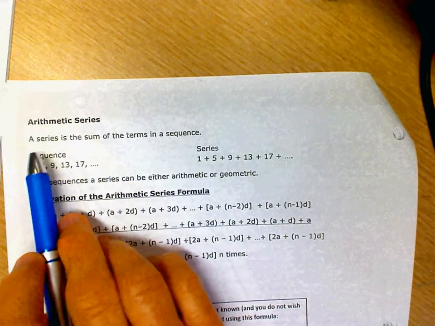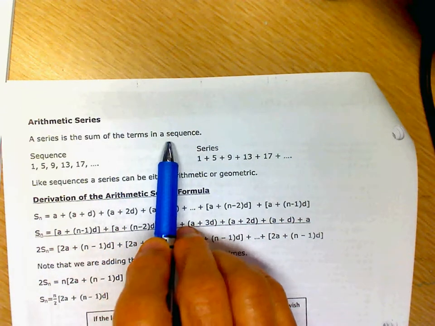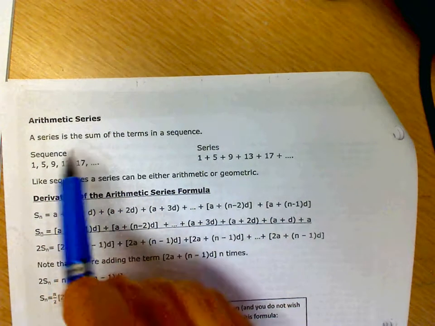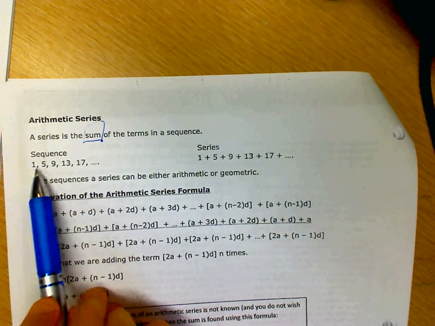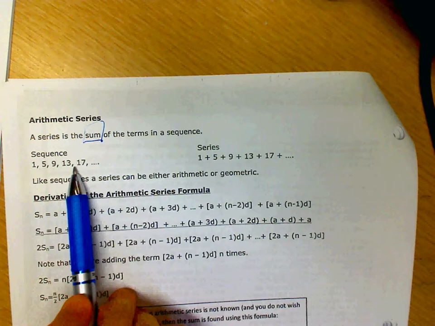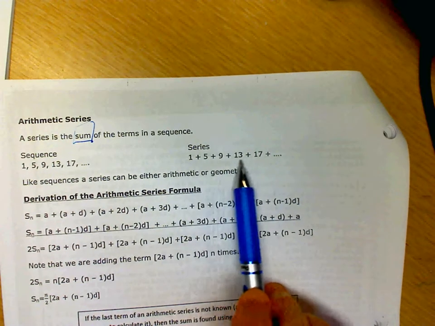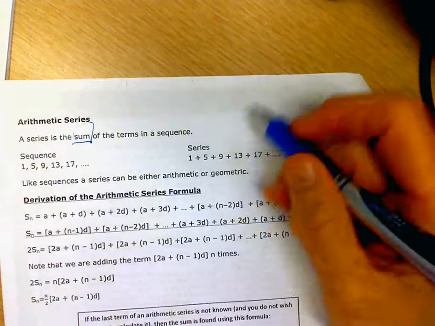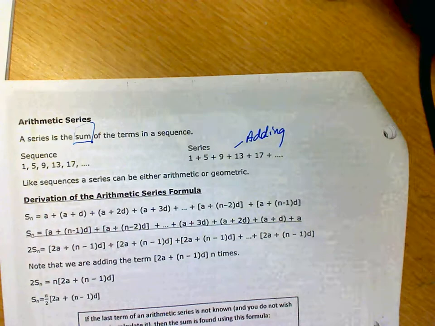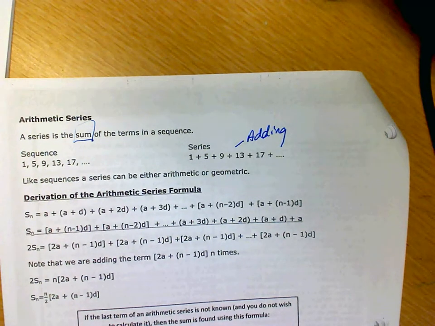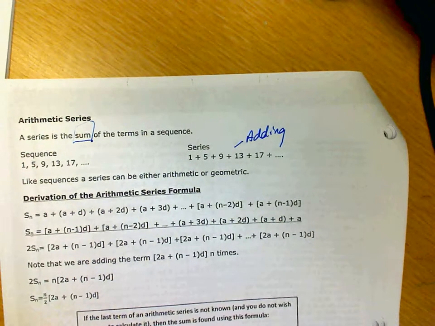Okay. A series is the sum of the terms in a sequence. So now we're talking about adding up our terms. This is a sequence. Notice the numbers are separated by commas, but this is a series. Notice the numbers are separated by plus signs because we're going to talk about adding them. Thus, arithmetic series, we're adding the numbers in our sequence.